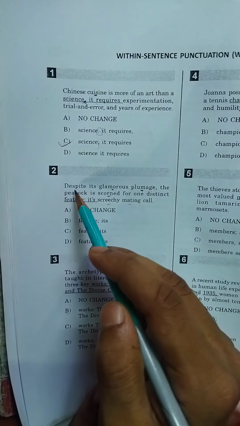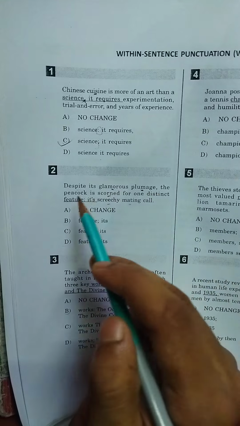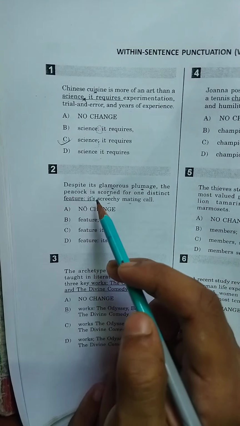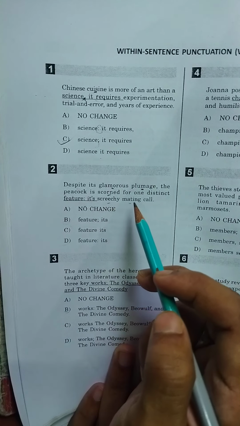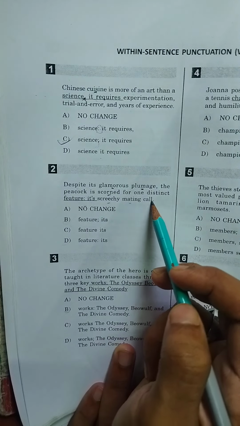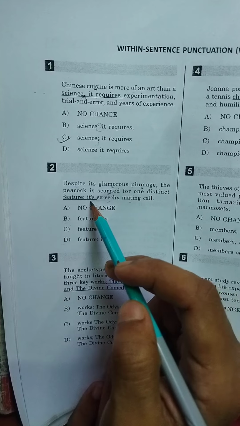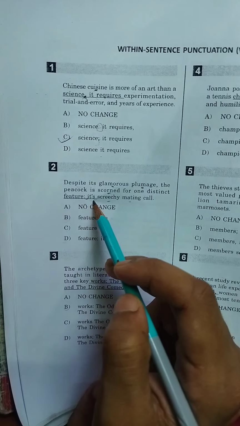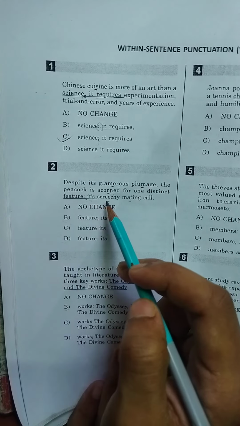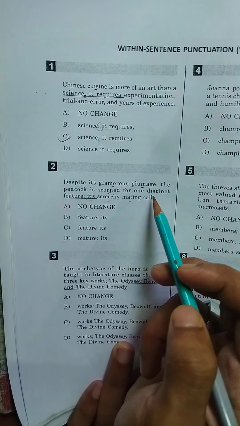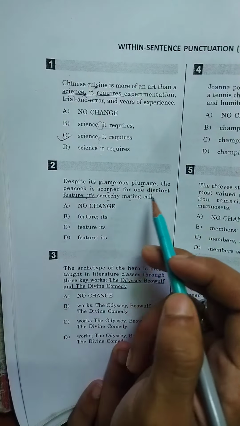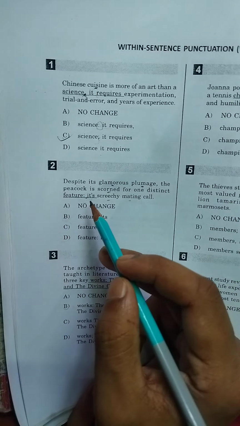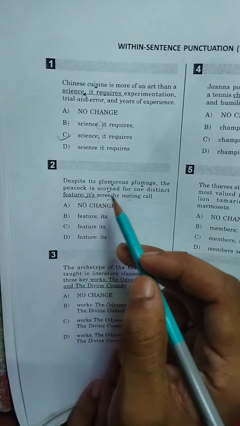So see the next question. Despite its glamorous plumage, the peacock is scorned for one distinct feature: its screeching mating call. Up to this point it is an independent clause, and this part is its screeching mating call. It is giving the explanation, and here we have to use "its," not "it's" or "it is."